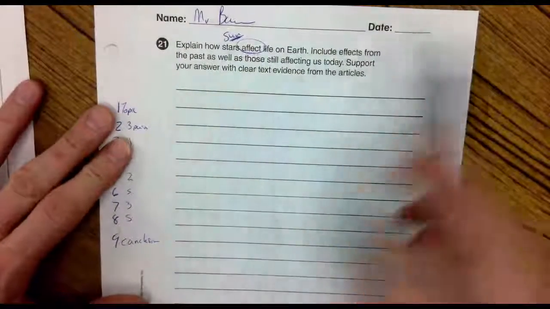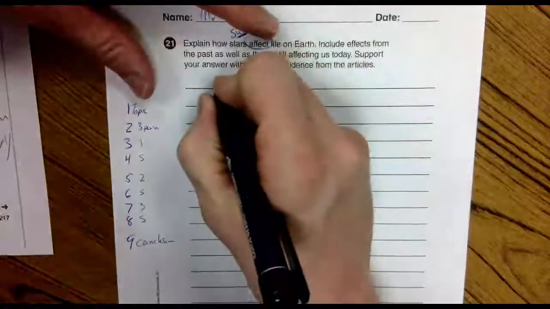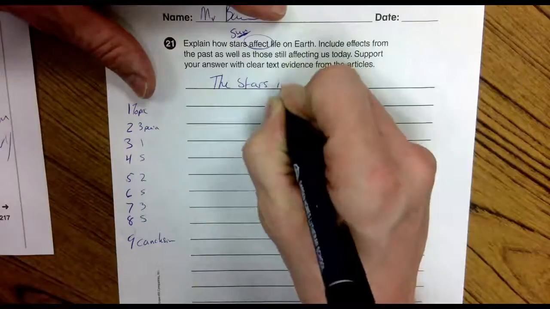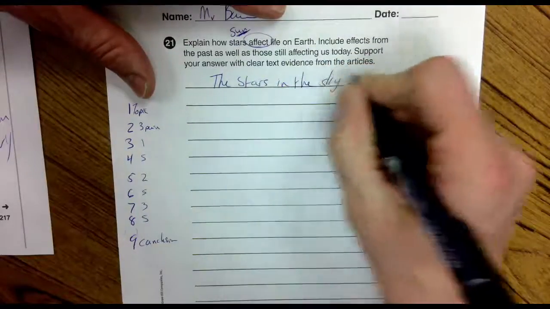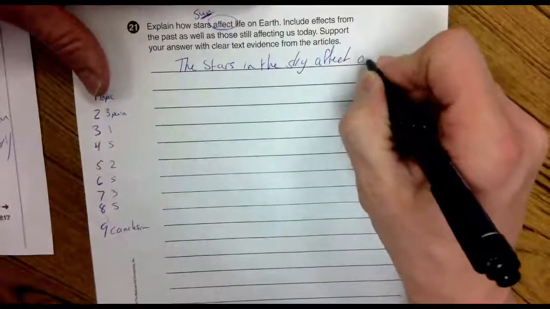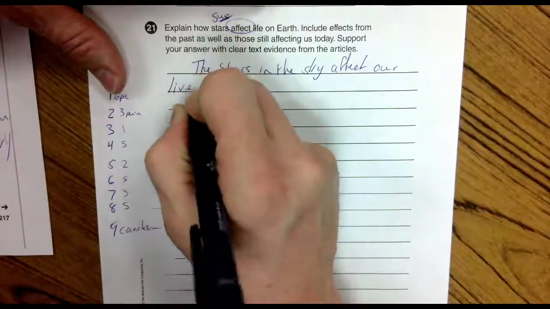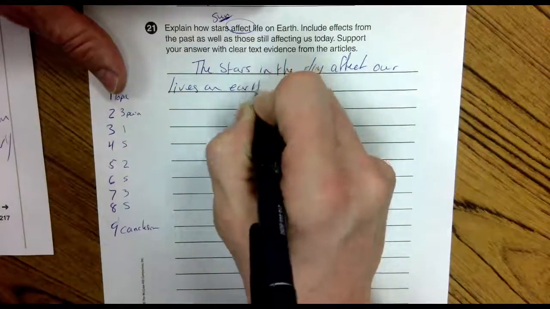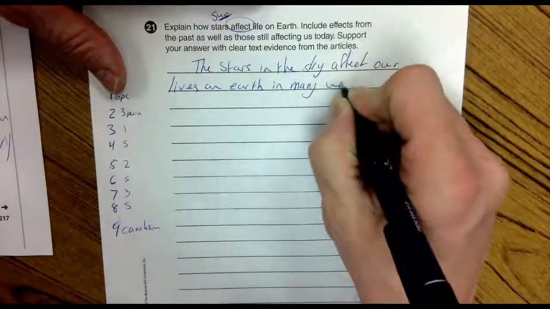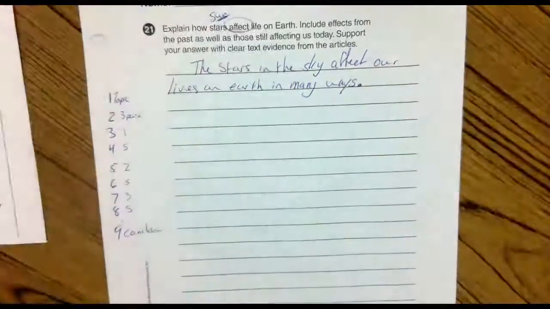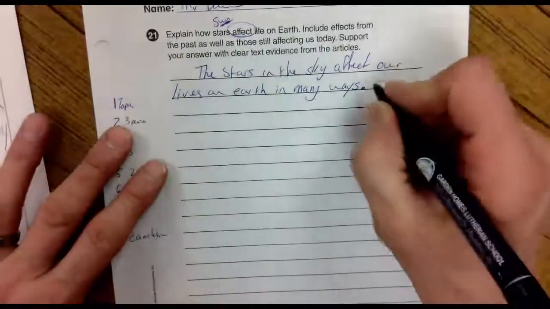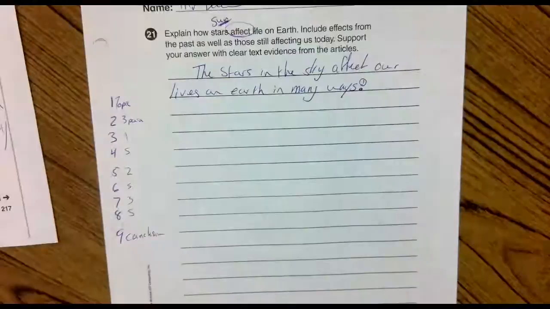Explain how stars affect life on Earth. Let's just state it like it is. The stars in the sky affect our lives on Earth in many ways. Now that's a complete thought, so I have a period. Did I start with a capital letter? Yes. I end with a period? Yes. That would be sentence number 1. I'm going to put a little 1 by mine.